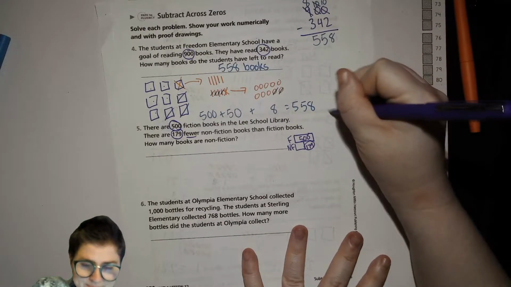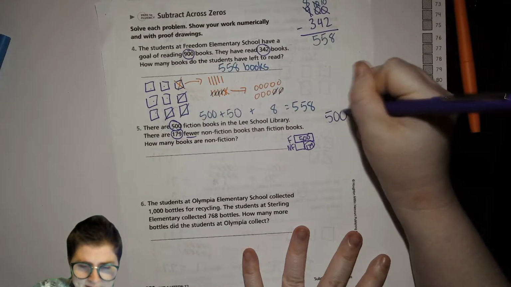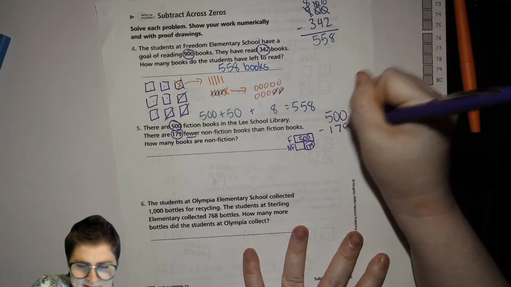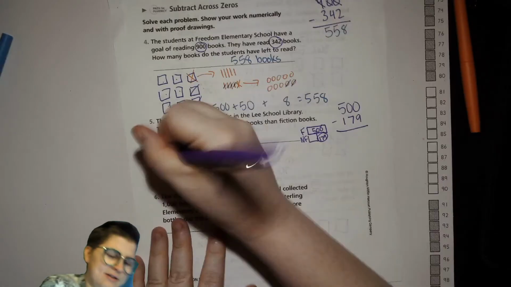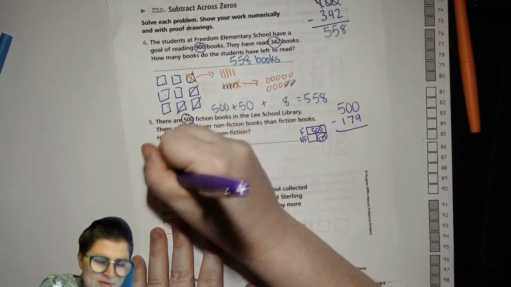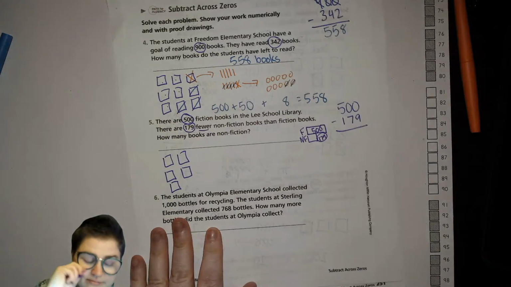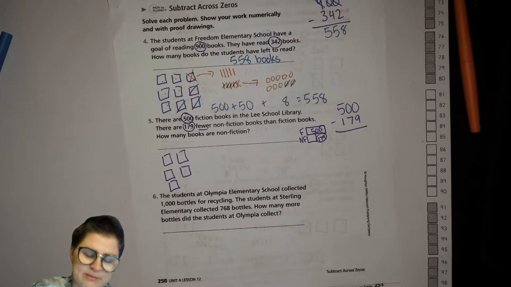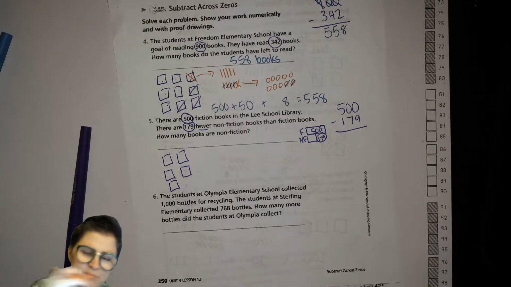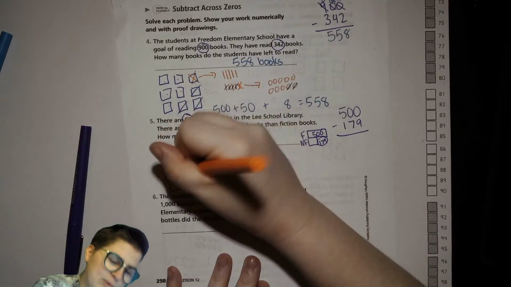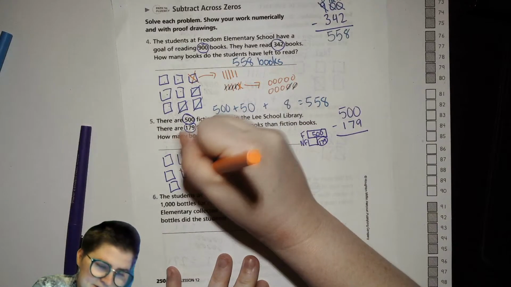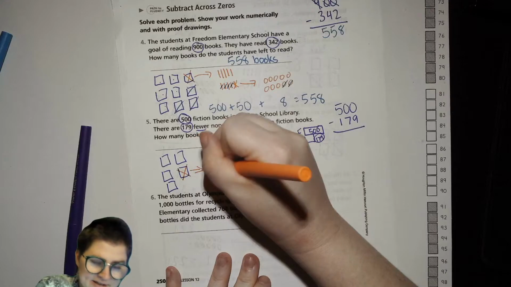So let's set that up. 500, take away 179. All right, let's do some ungrouping. I'll use my orange pen for both ungroupings. So take one of our hundreds, turn it into 10 tens.